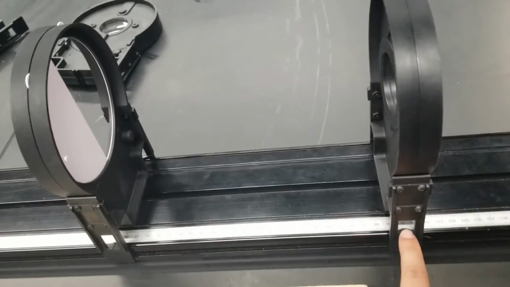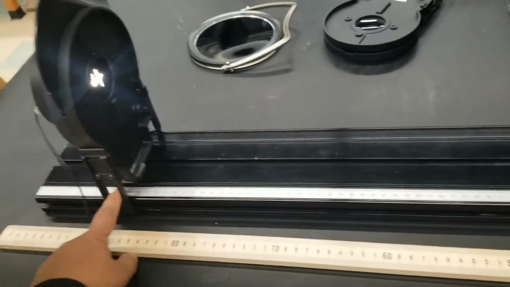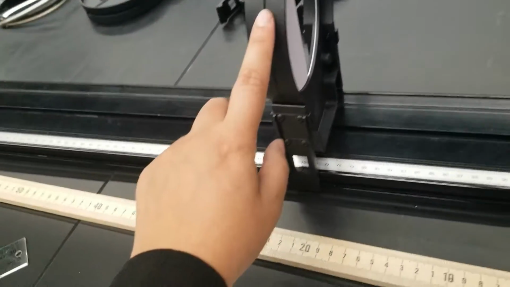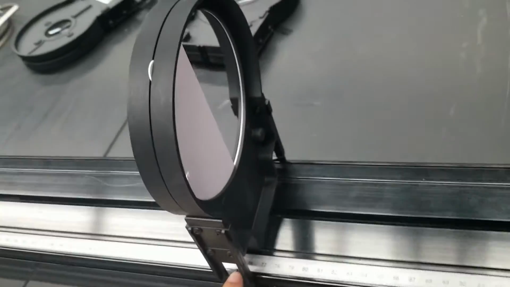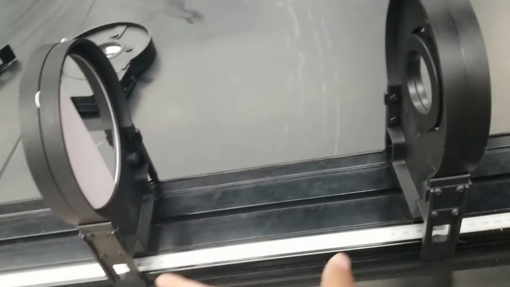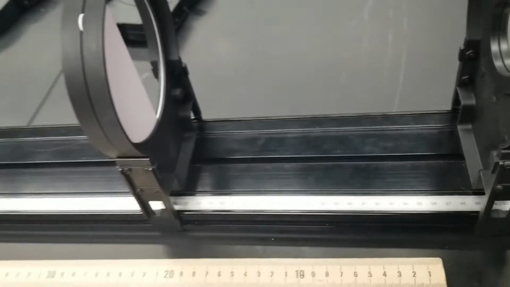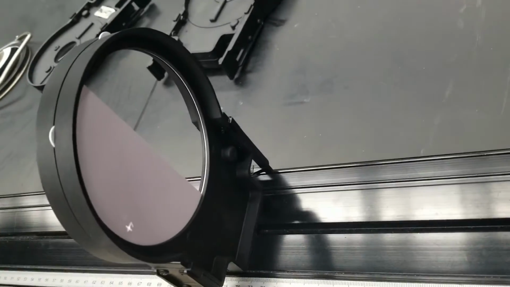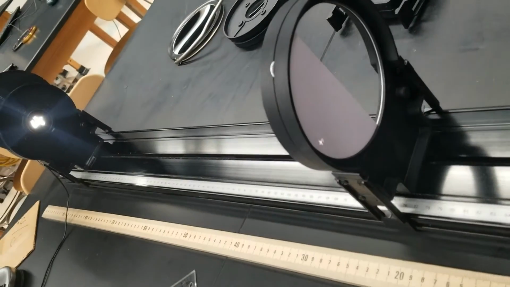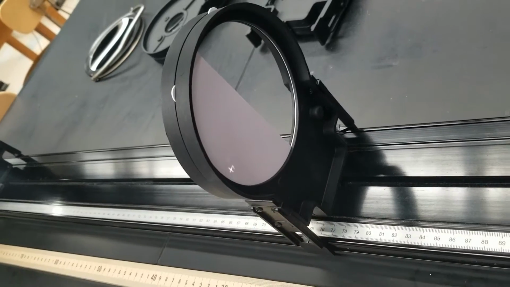My mirror is at 100 centimeters. Object is at 10 centimeters. So object distance is 90 centimeters. And the image here is at about 75 centimeters, so the image distance is 100 minus 75, about 25 centimeters. If you look at the image, it's number 4, but it's inverted compared to the object. And also the size is very small.